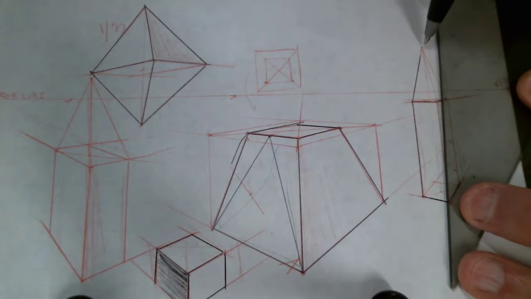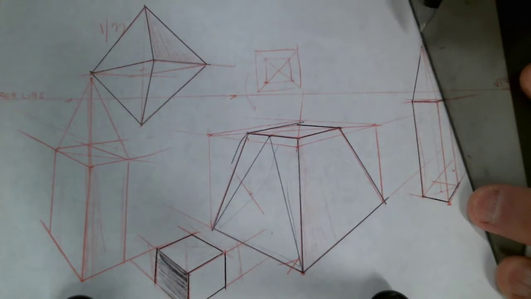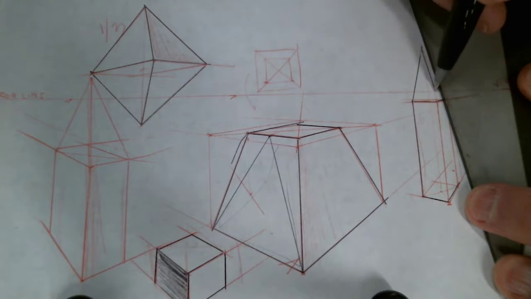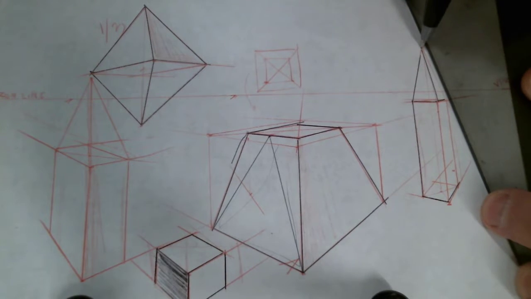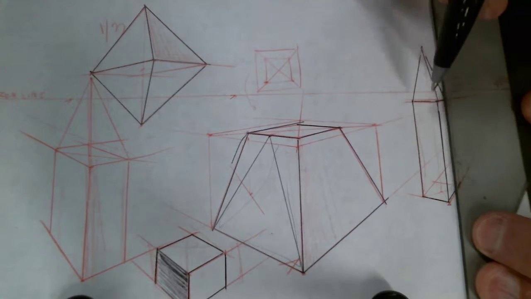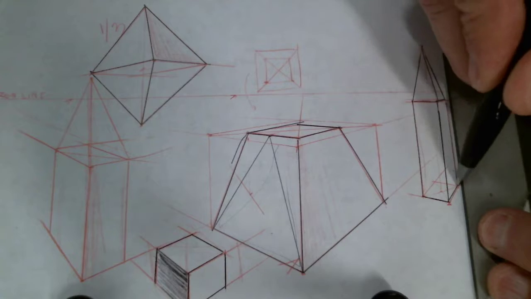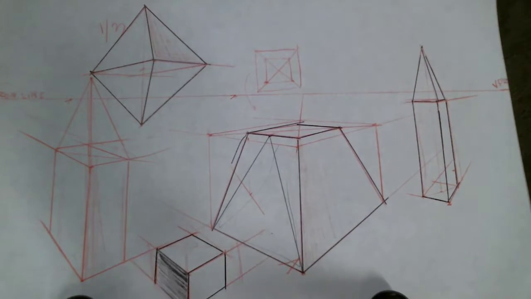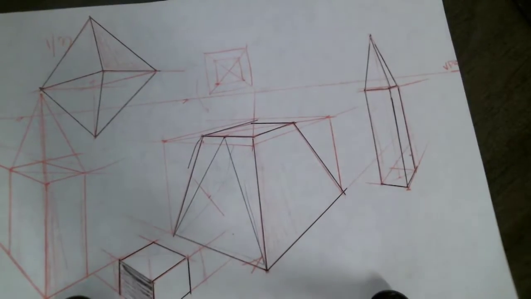Gives me that section pretty quickly. So that means that piece.